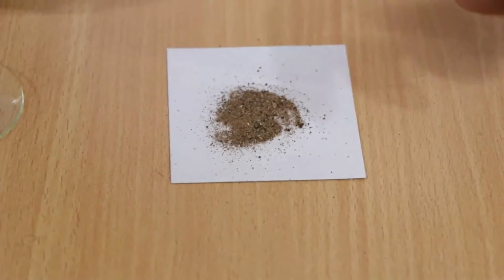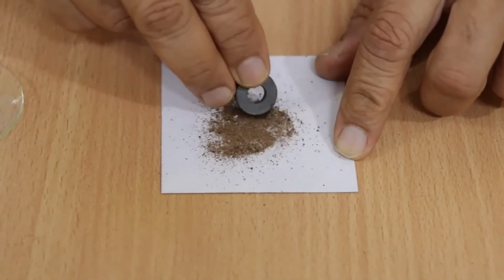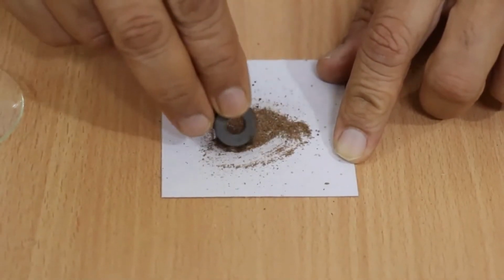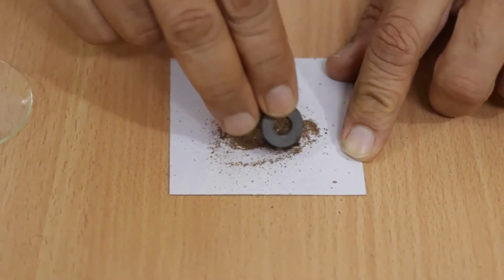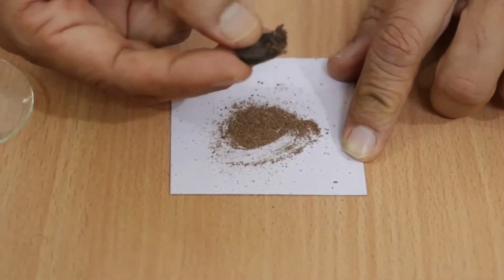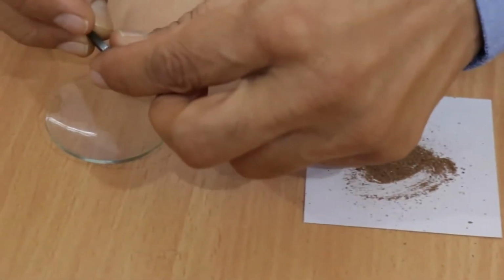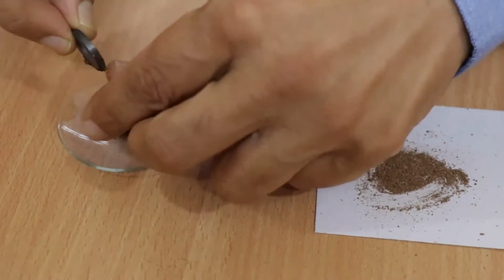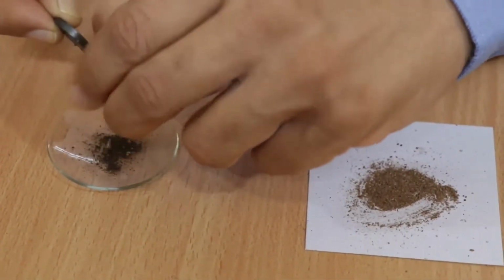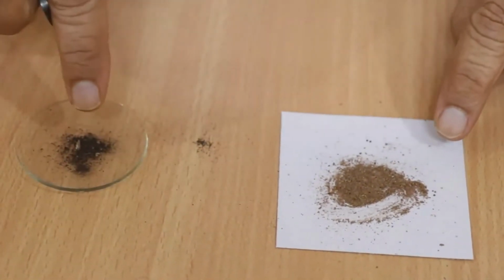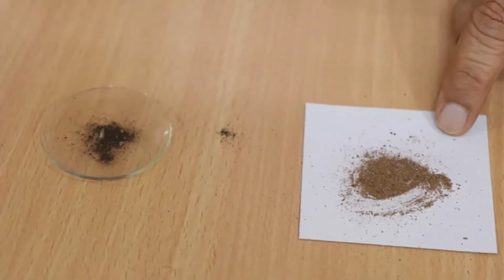I am taking a magnet and just bringing it close to this, moving it around, and you will find complete magnetic material from this sawdust gets attached to this magnet. Now we can easily separate it into this watch glass. So we have separated iron dust from sawdust. The first separation in our activities is separating using a magnet.